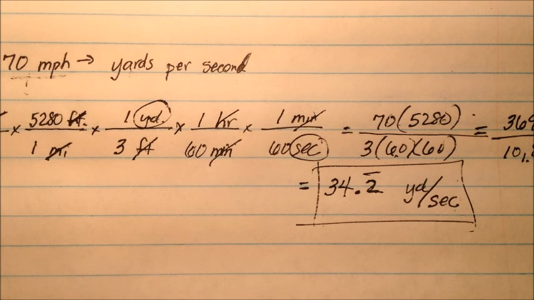So here we've looked at rate conversions, where we had units on the top and units on the bottom.